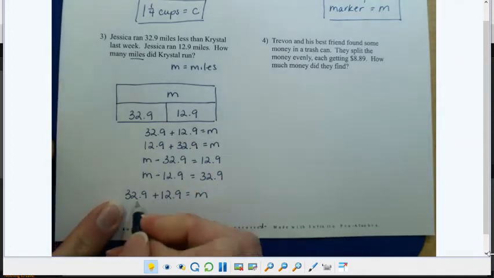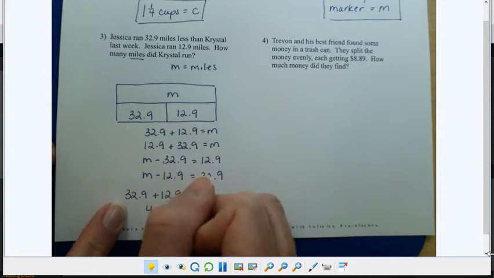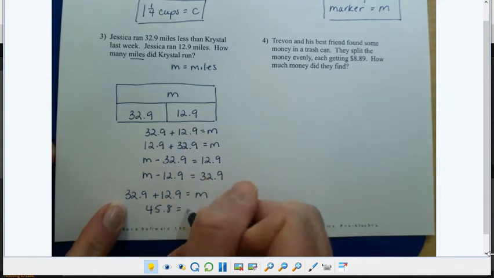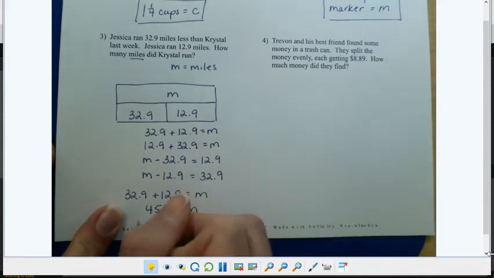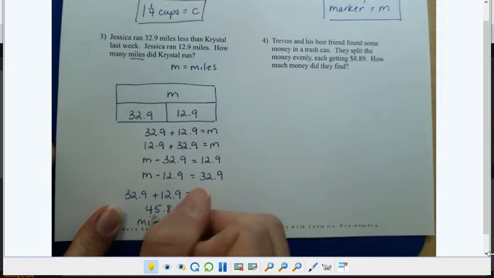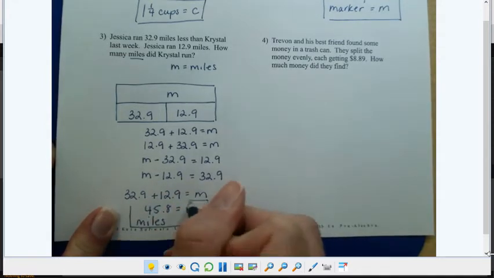And so when you added those two on your calculator, you should have gotten 45.8 equals M. So it's 45.8 miles.